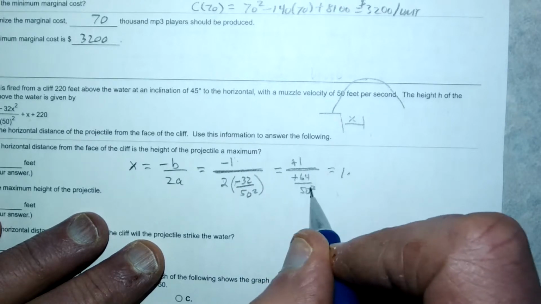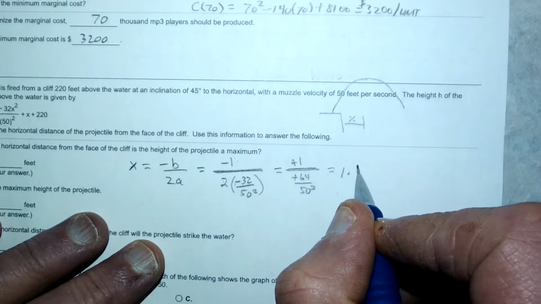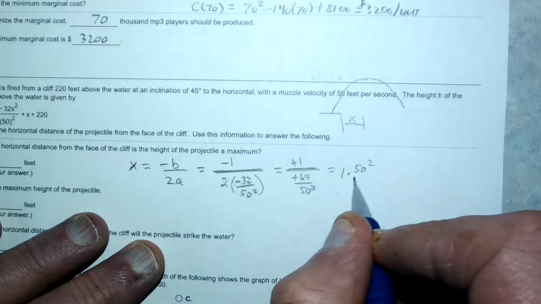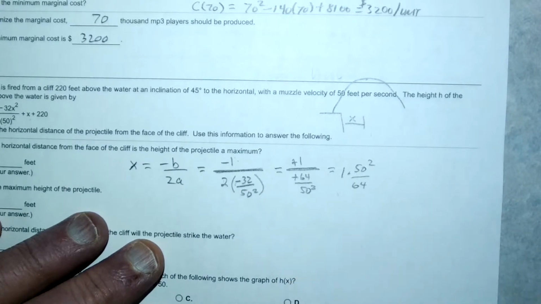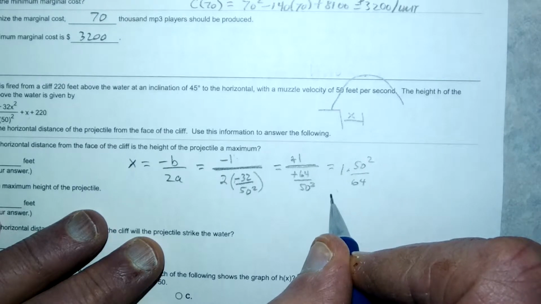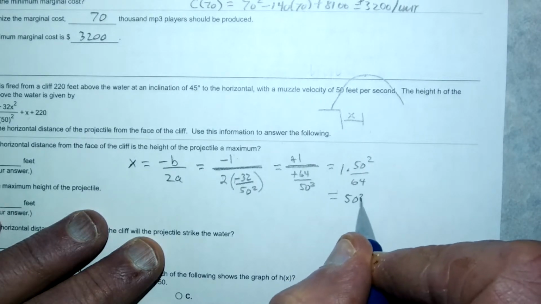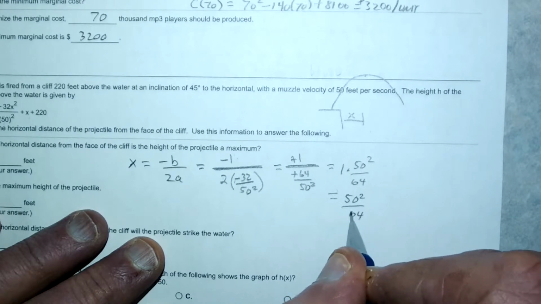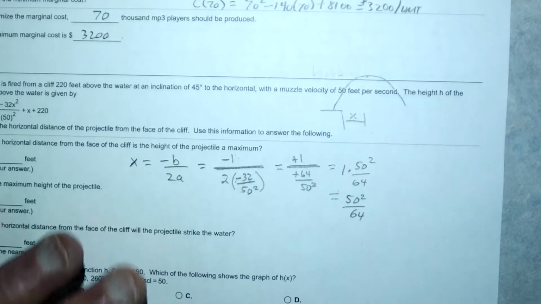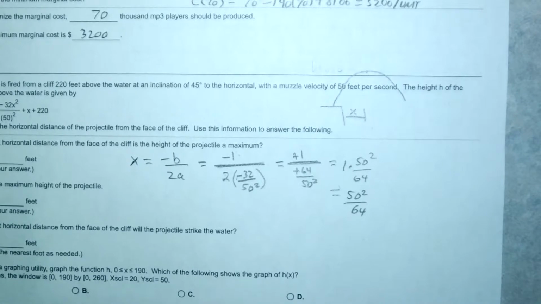Because division by a fraction is multiplication by the reciprocal. So I'm now going to say that the x-coordinate of my vertex is 50 squared over 64.